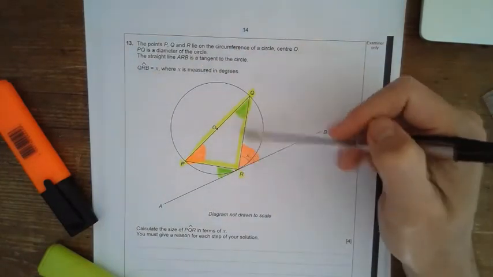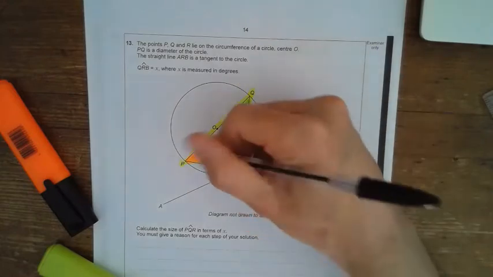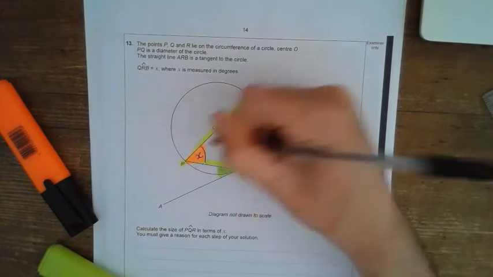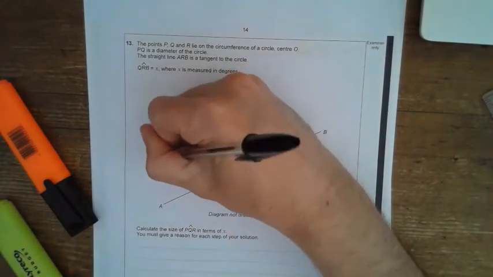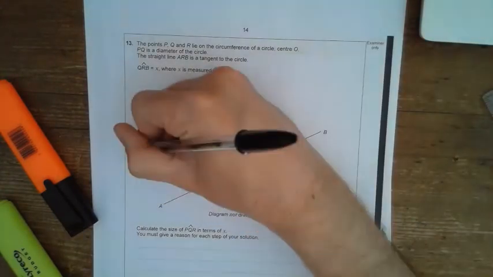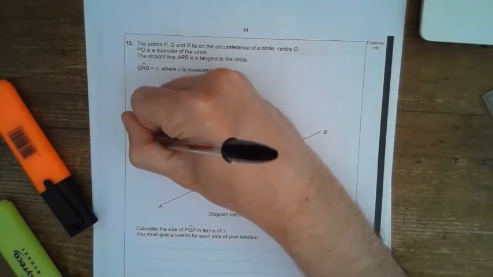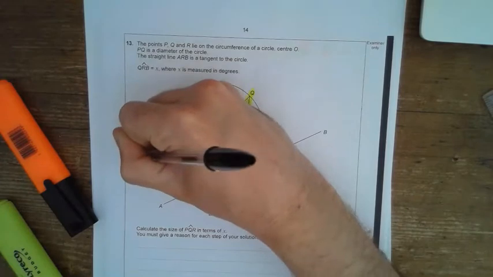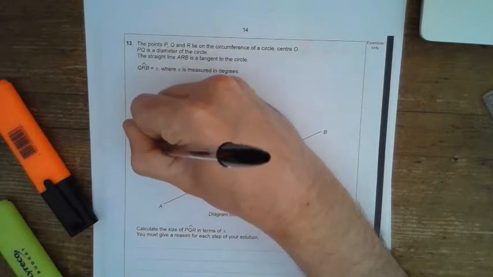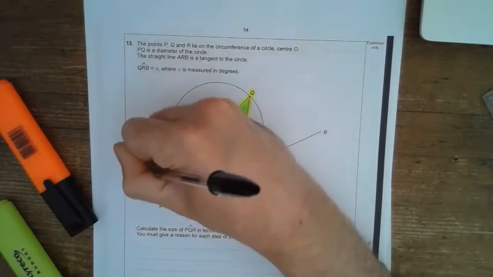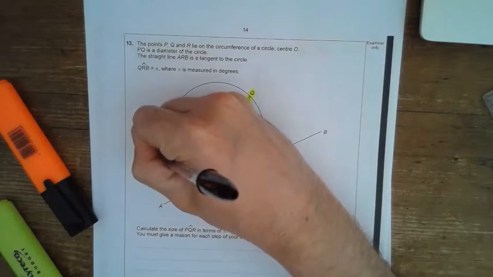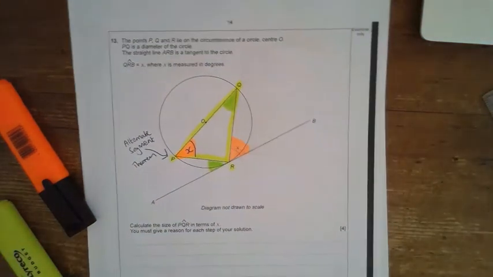QRB, which they've identified as x, where x is measured in degrees. Now we know this angle here is also called x because of alternate segment theorem. And it's absolutely fine to write on the diagram. I'll probably define it a little bit better later on as well, but I could just go and write alternate segment theorem there. I'll probably write it a bit neater afterwards.